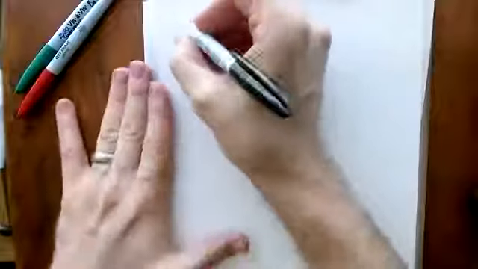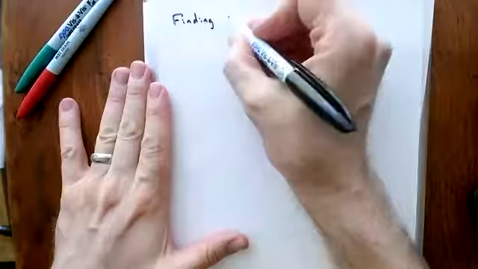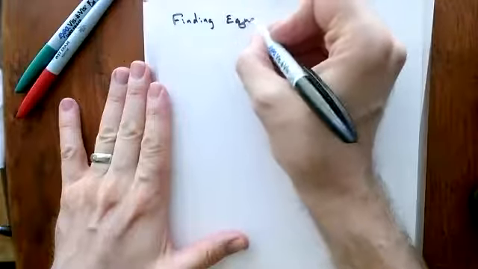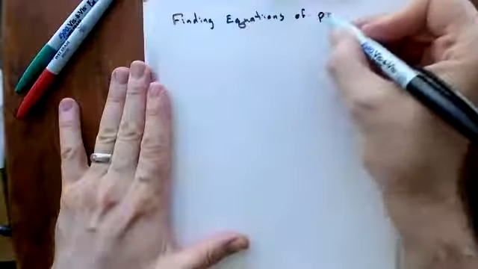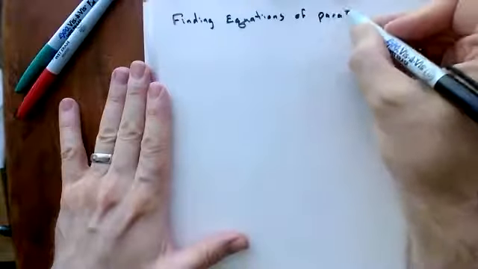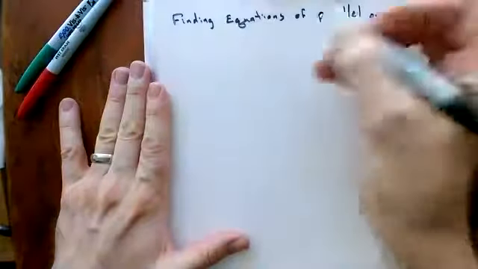So we're going to be talking about finding equations of lines that are either parallel or perpendicular lines.